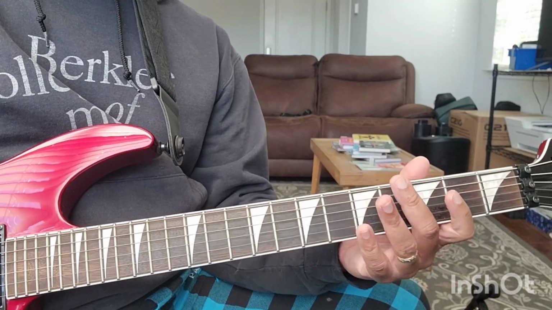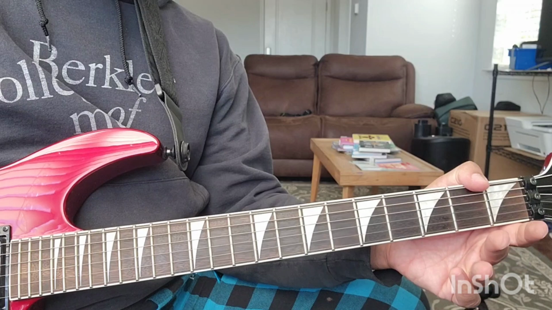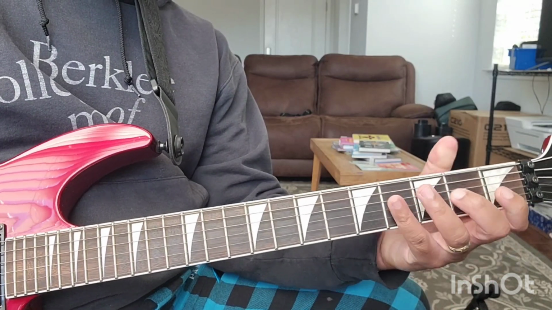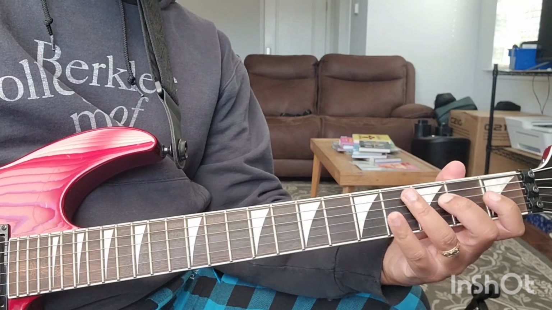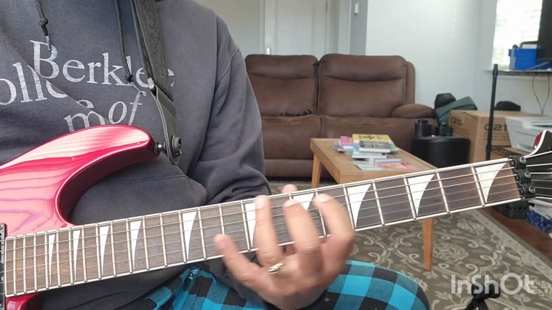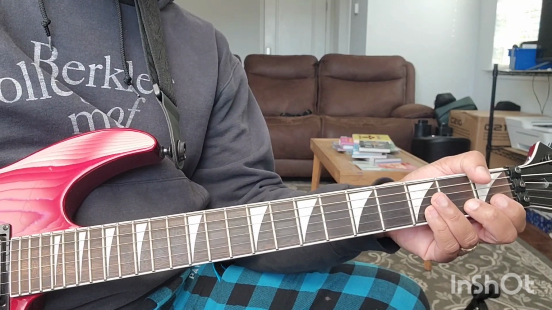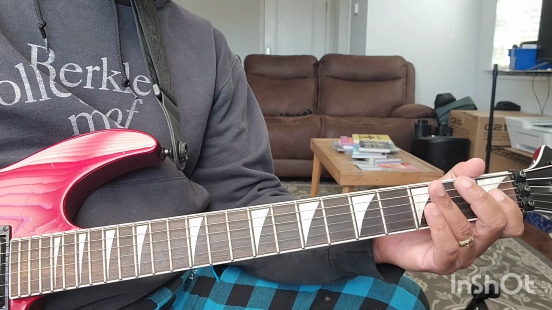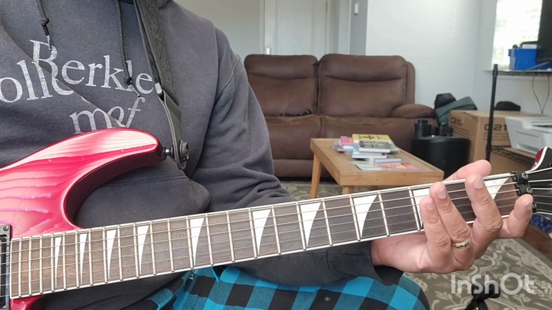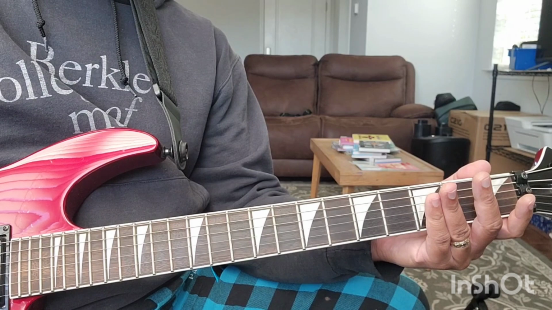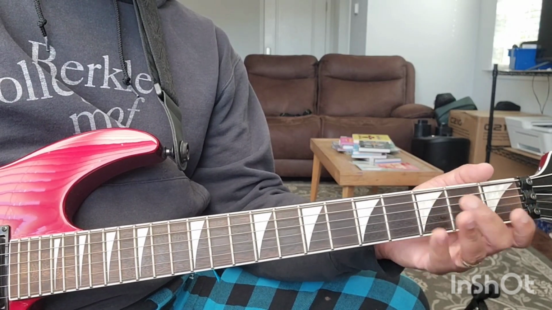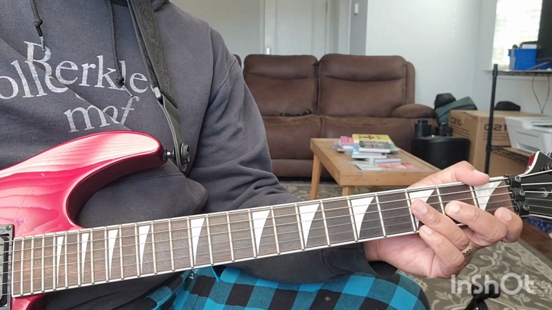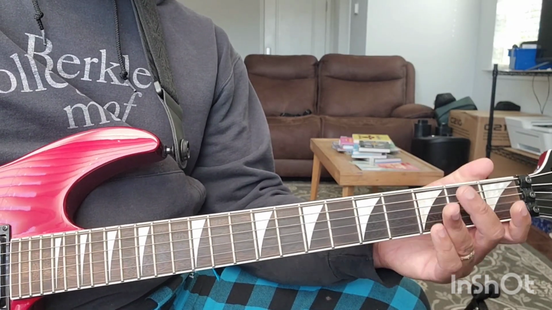Okay, so based off of those 5 shapes, you can pretty much know where all the notes are on the guitar, and you can play it either going across or going up the neck like this. So all of your scales, arpeggios, and chords are pretty much contained in these CAGED shapes in some form or another. So let's take a look at it.